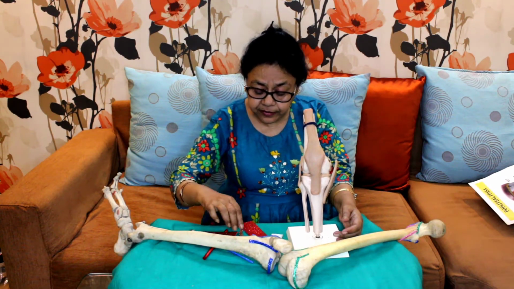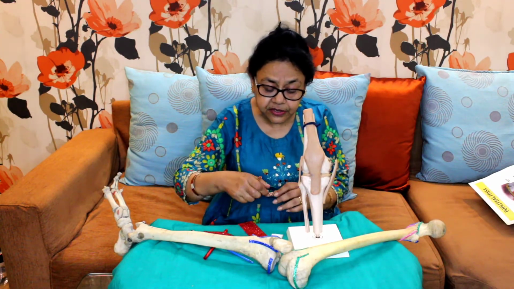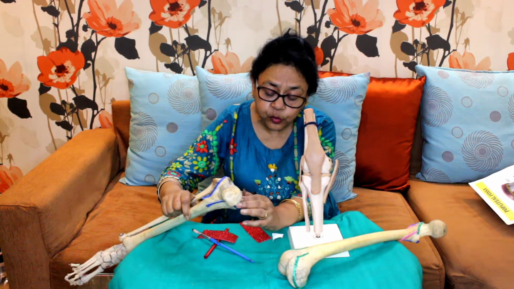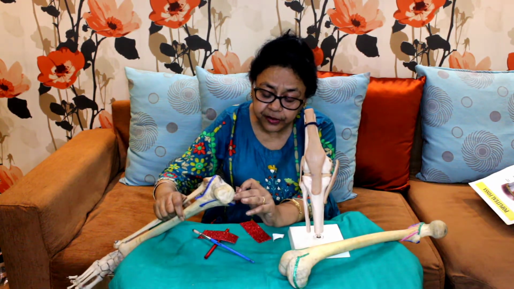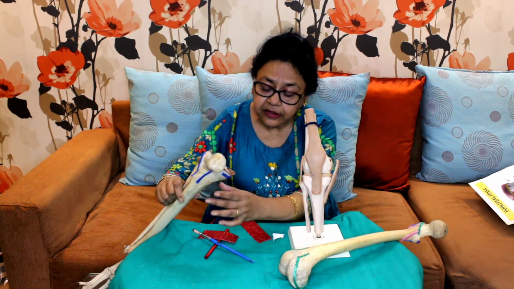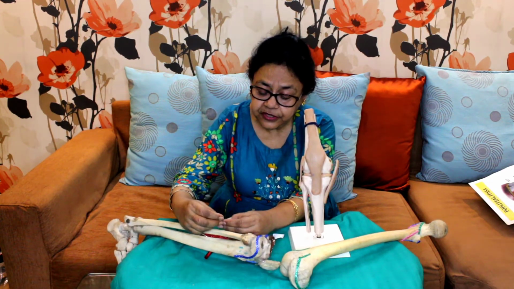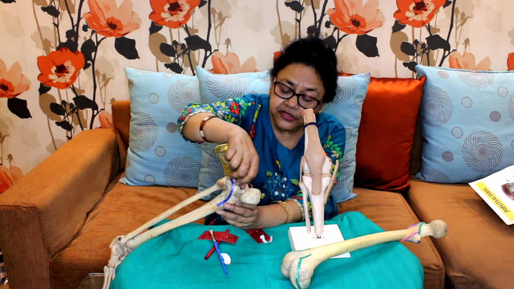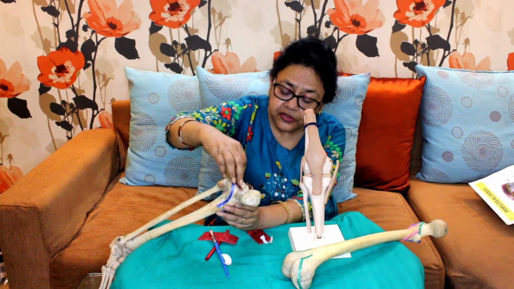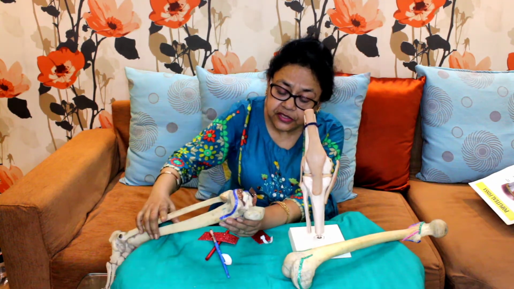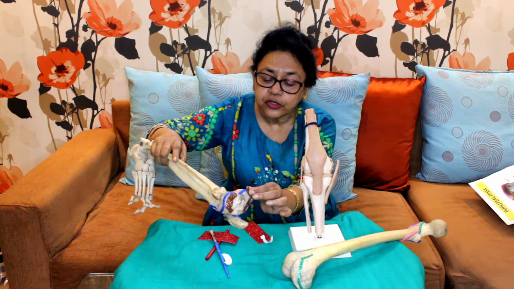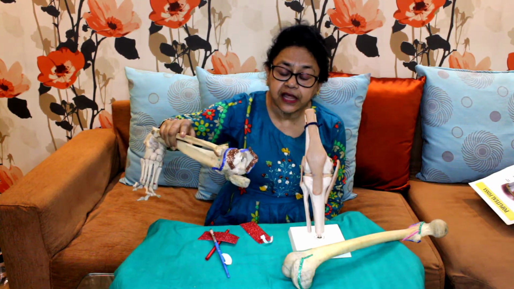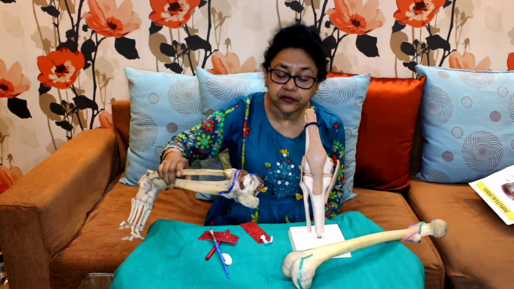Now you will see the semilunar cartilage, the medial semilunar cartilage. You will see it is more or less semilunar in shape. But the lateral one, you will see here, is semicircular, not semilunar. So this is the difference between the two. The medial one is semilunar and the lateral one is semicircular.